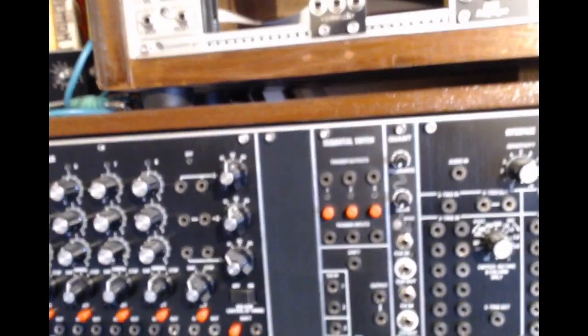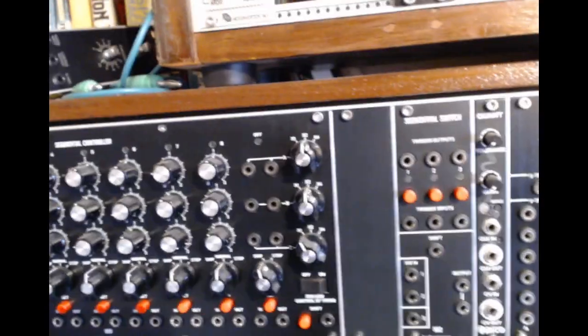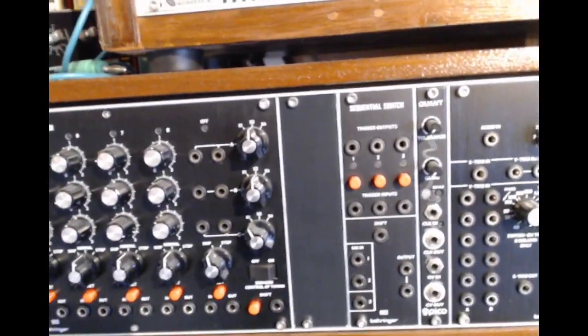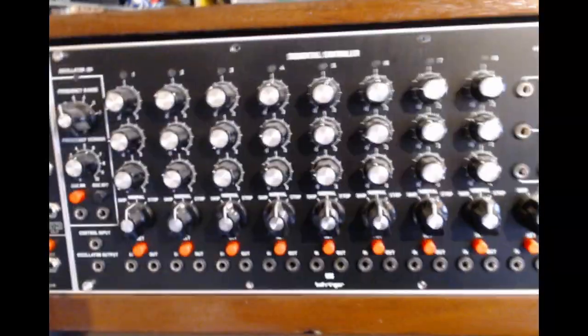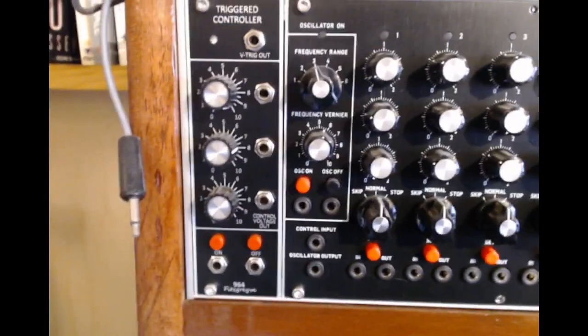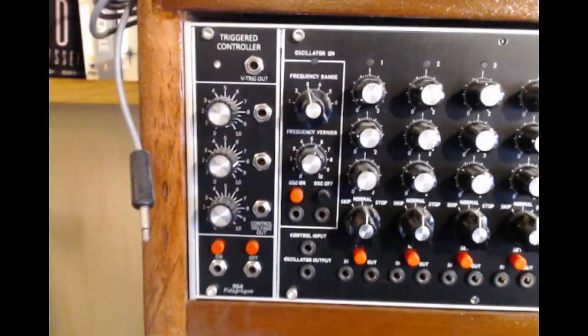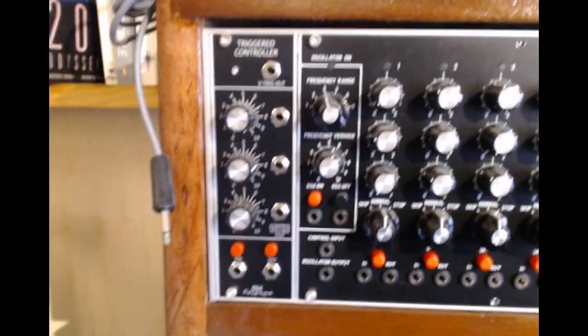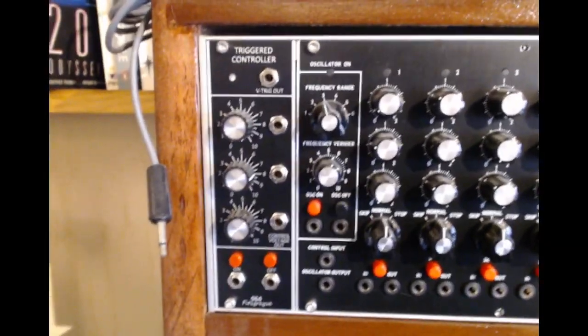Another 962 sequential switch, 6 HP of blanking panel, another 960 sequential controller, and the 964 triggered controller, aka the one-step sequencer, which I've noted that AM Synth is now doing.